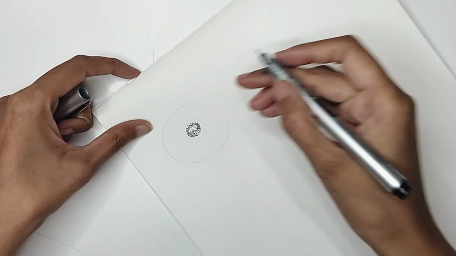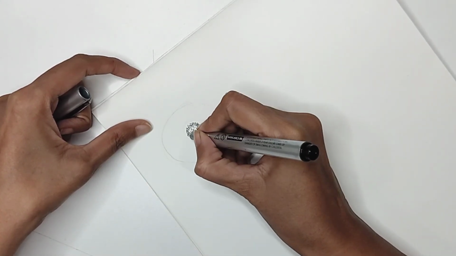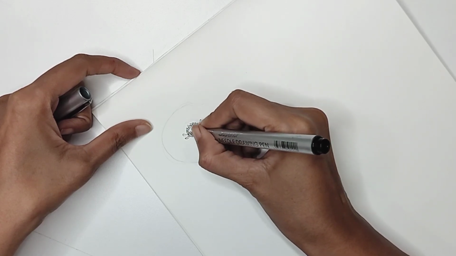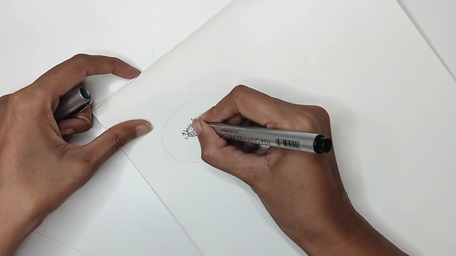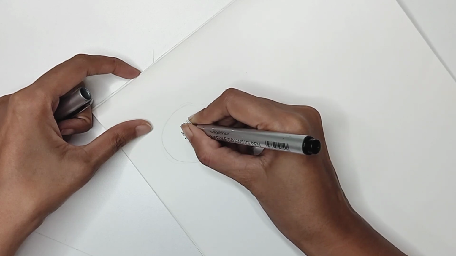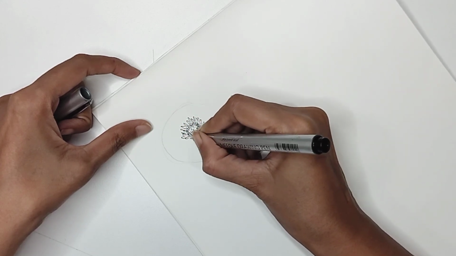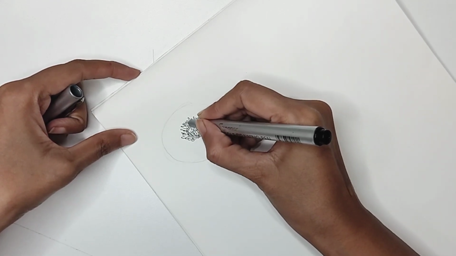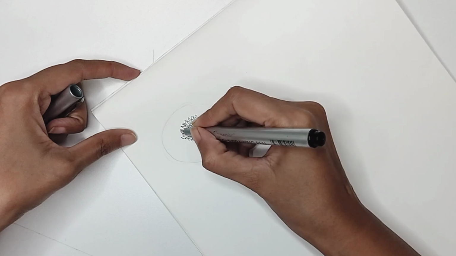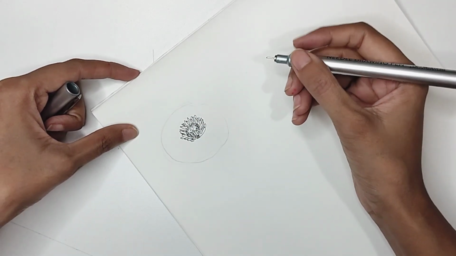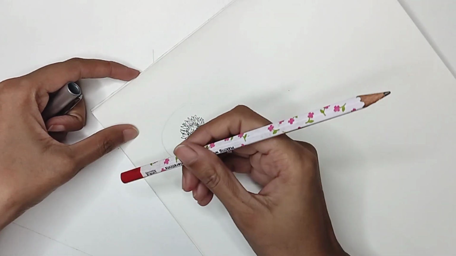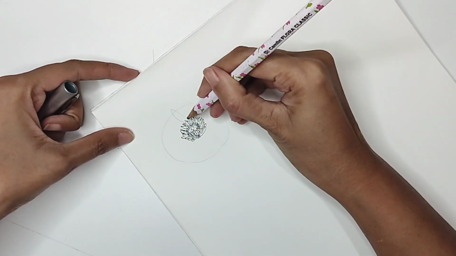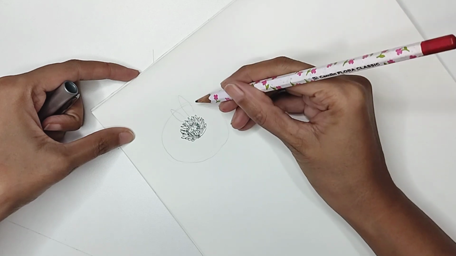So basically you need to fill the center part of the flower with the smallest petal kind of structure, and then in the middle circle, which is not very far from the center circle, you can create little bigger petals or spike kind of structure. The whole structure is creating the center part of the flower. If you're not able to do something like this, just do some cross hatching to create some darker shade around the center part. Now you can start creating petals throughout the circle.